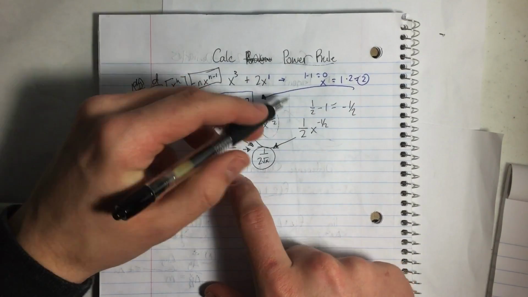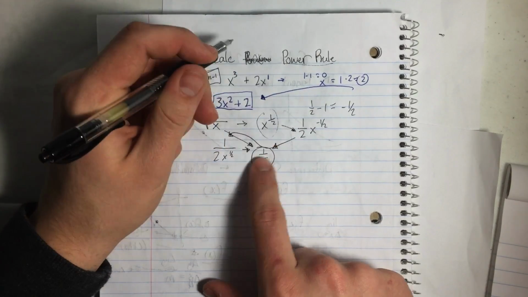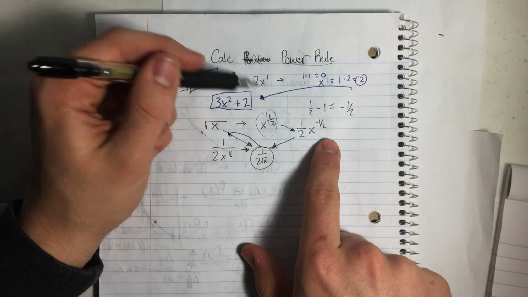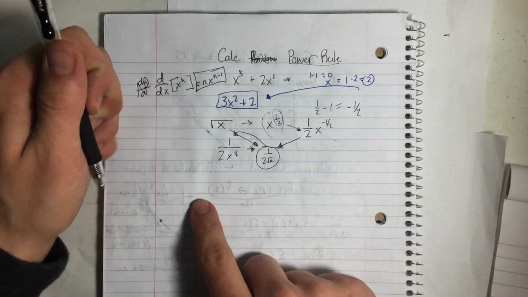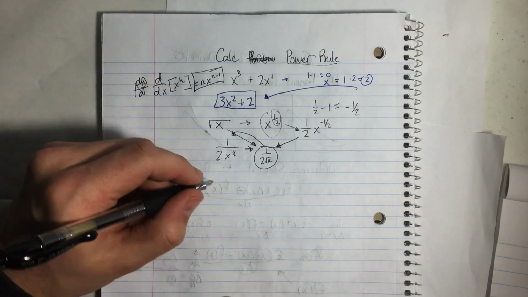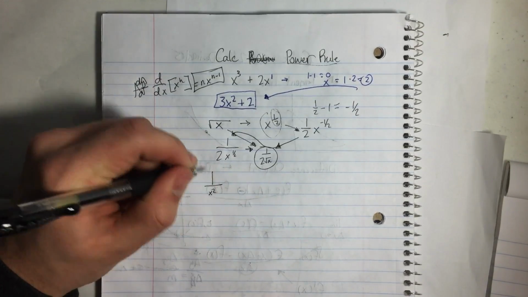We're going to look at the exponent. We're going to move the exponent into the coefficient spot, subtract n minus 1, and then the rest is just cleaning it up. One more example I want to look at is 1 over x squared.